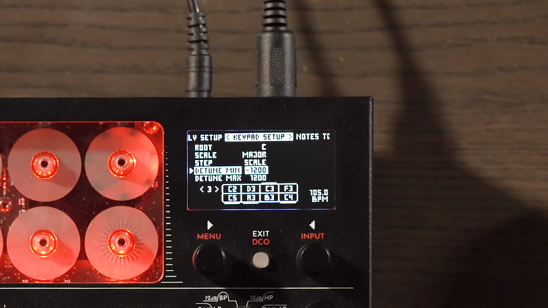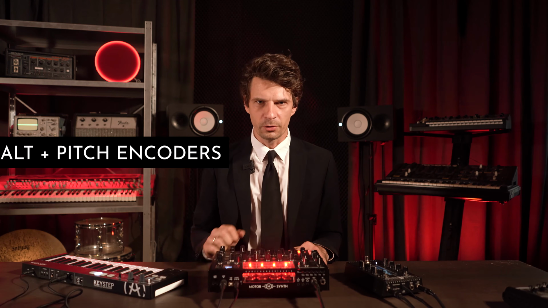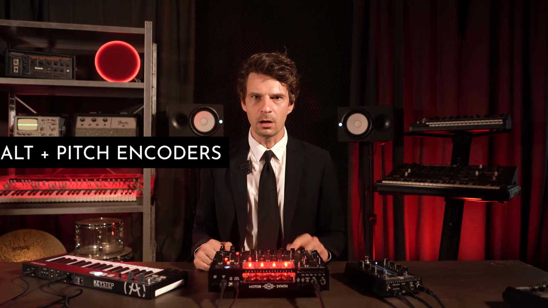Two final parameters in the screen, detune min and detune max, deal with the alternative functions of the pitch encoders. So let's talk about that first. All of the pitch encoders have alternative functions while you keep the Alt button pressed down. The first encoder will tune all of the keys at the same time.